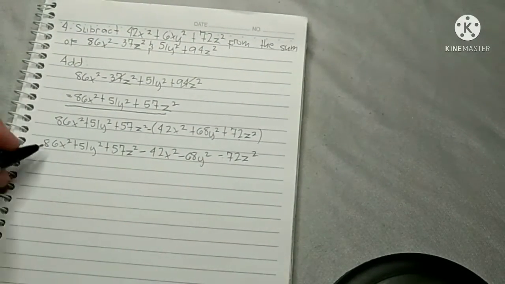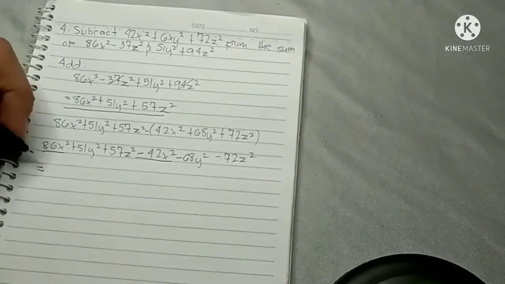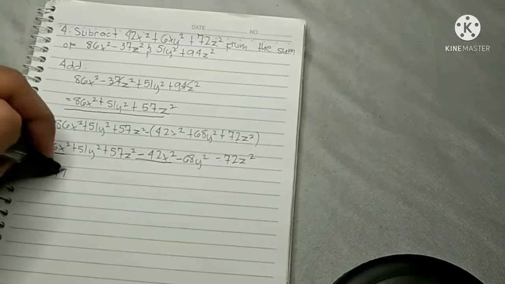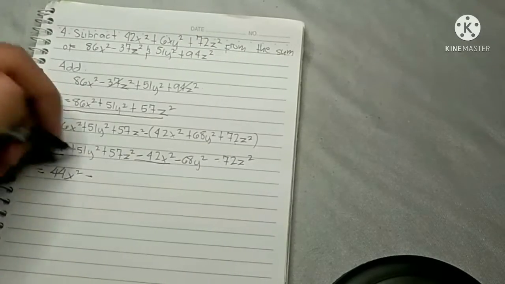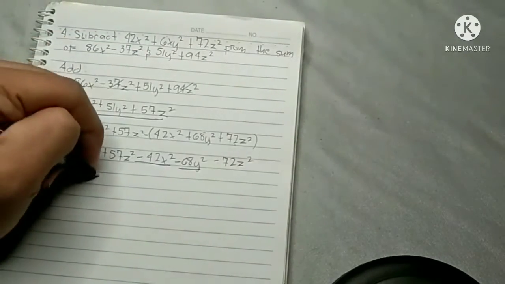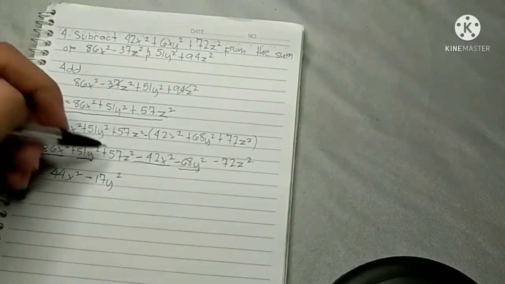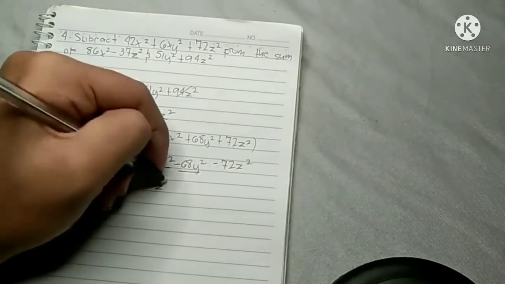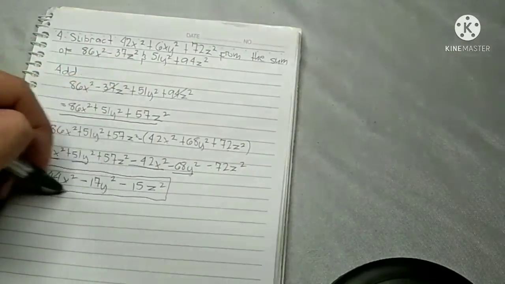And now we can simplify. So it's going to be 86x squared minus 42x squared is going to be 44x squared. Then our 51y squared and negative 68 is going to be negative 17y squared, and then plus positive 57z squared and negative 72z squared is going to be negative 15z squared. So this is our final answer, 44x squared minus 17y squared minus 15z squared.